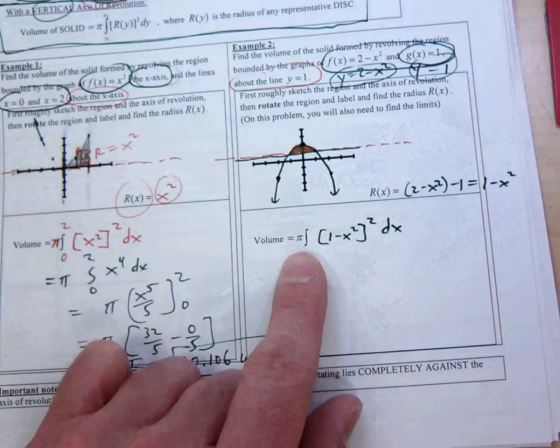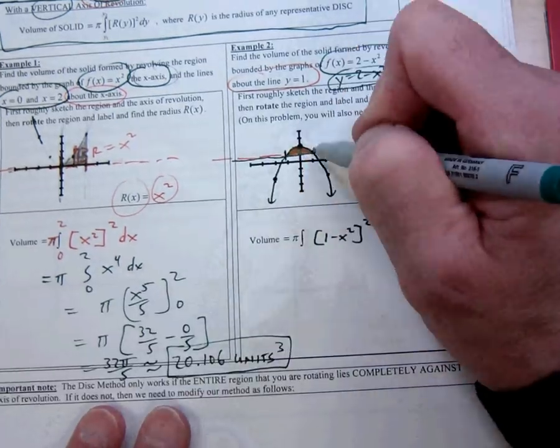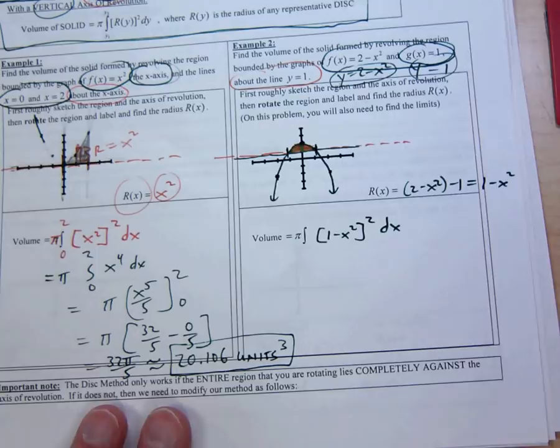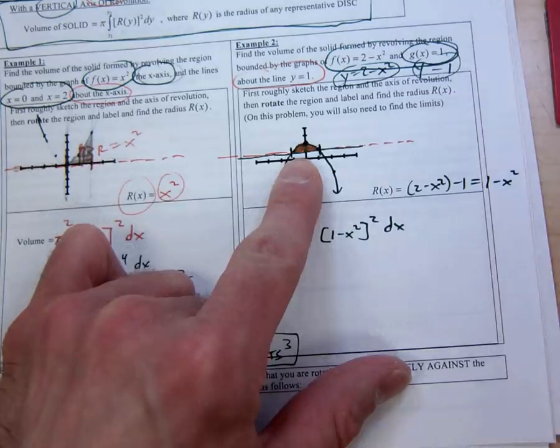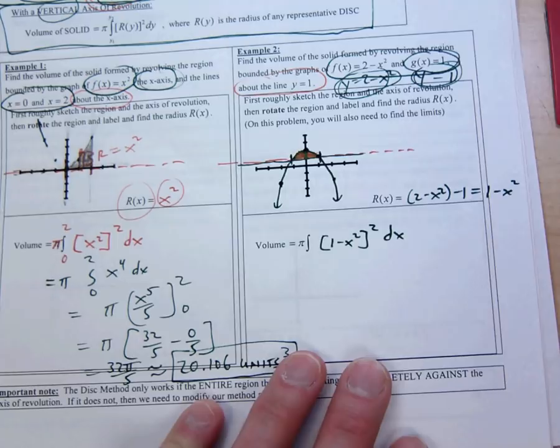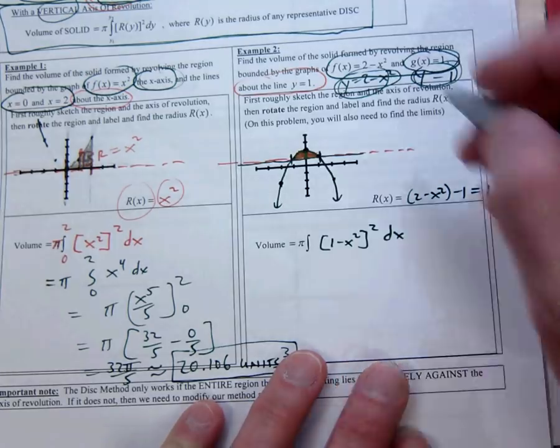Okay, so be careful. Where does that region start? Well, it starts at this x value and it stops at that x value. Would you agree? Now, I don't want you to guess what those x values are. How am I going to get those x values without guessing? Aren't I going to have to set these two equations equal to each other and solve for x? Yes? Okay.